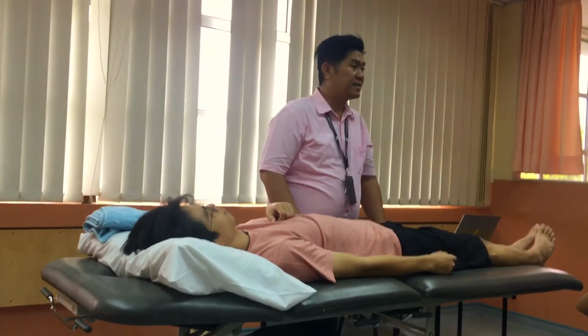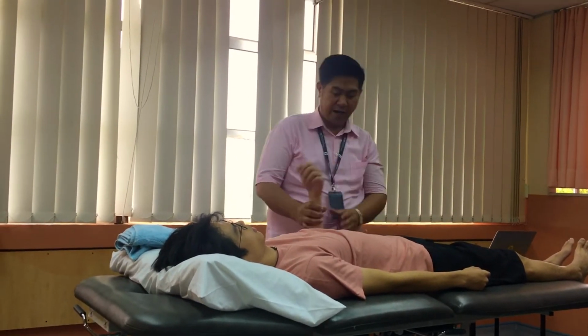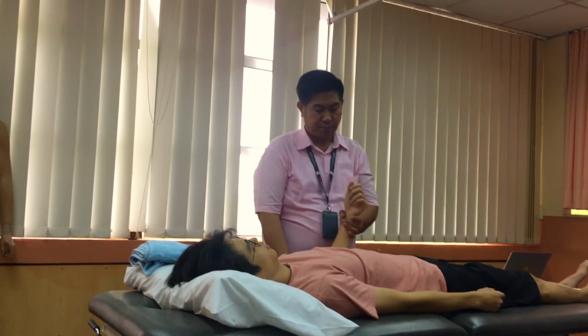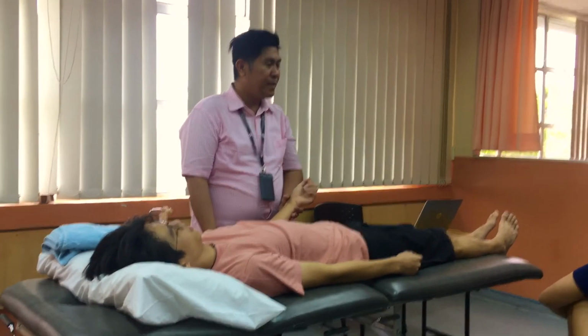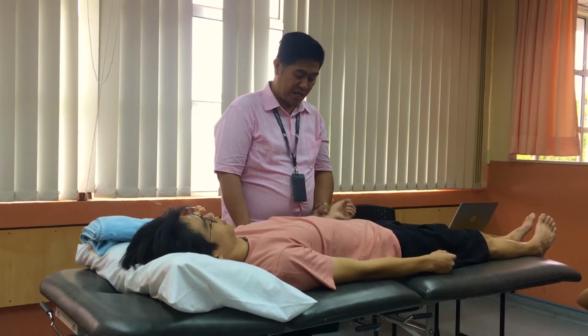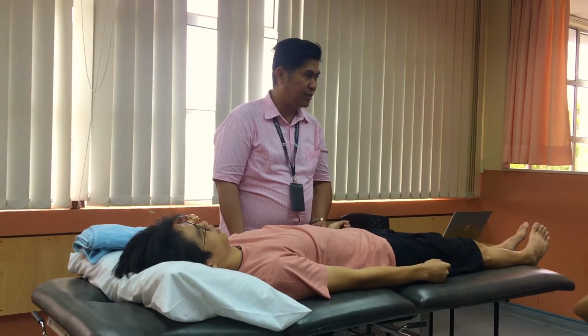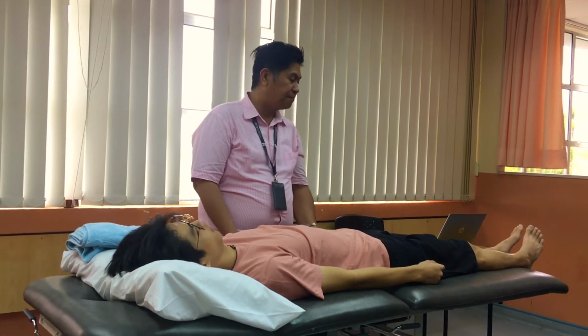You understand, class? If it is grade 1, I will have to bend the elbow a little bit, like this, or even like this, and then ask the patient to straighten the elbow, like that.